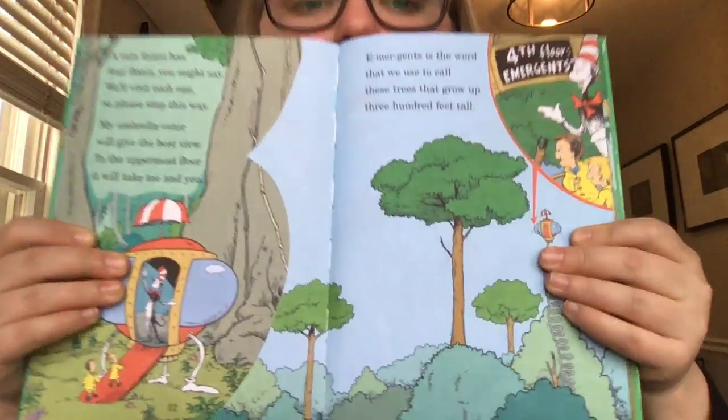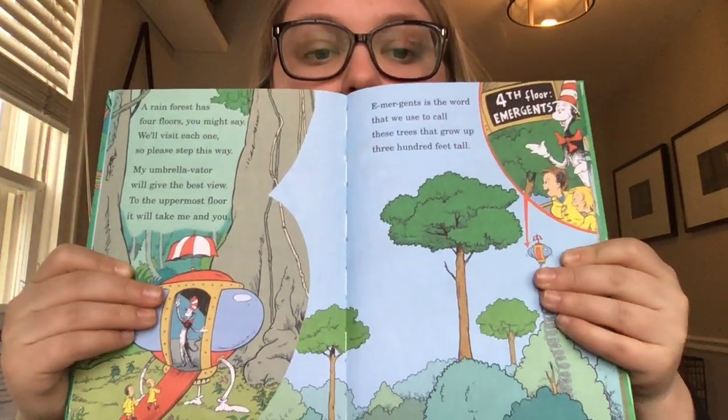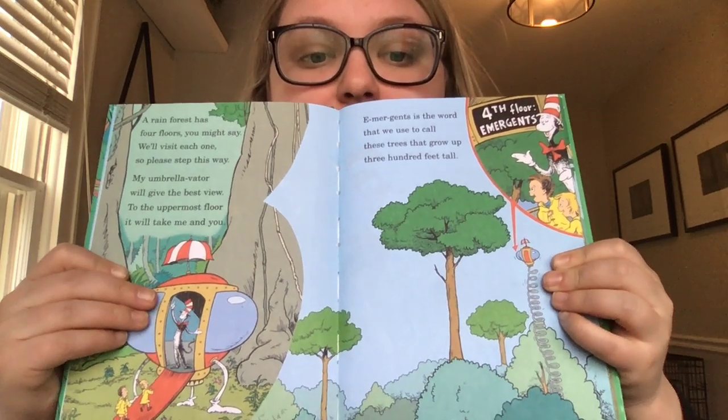All right. So a rainforest has 4 floors. Oh, we already did that, right? Fourth floor is emergent. Okay. And we did the buttress. Where were we? Oh. Okay. Here we are.